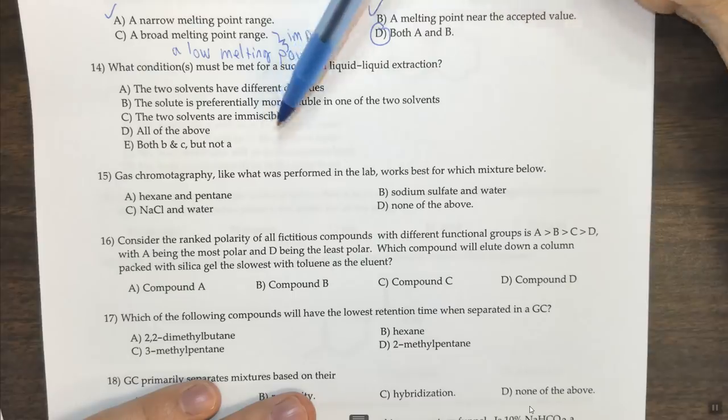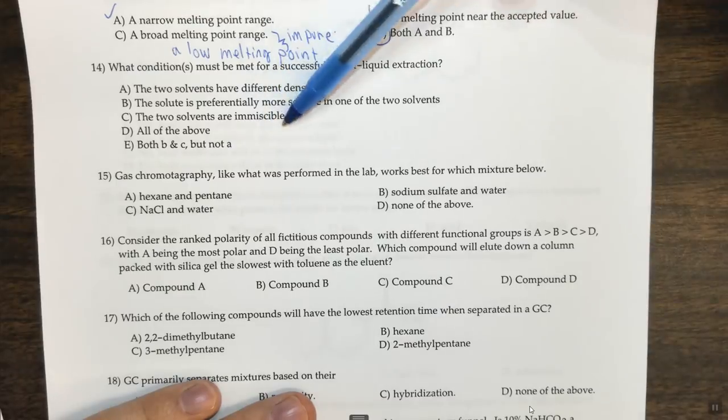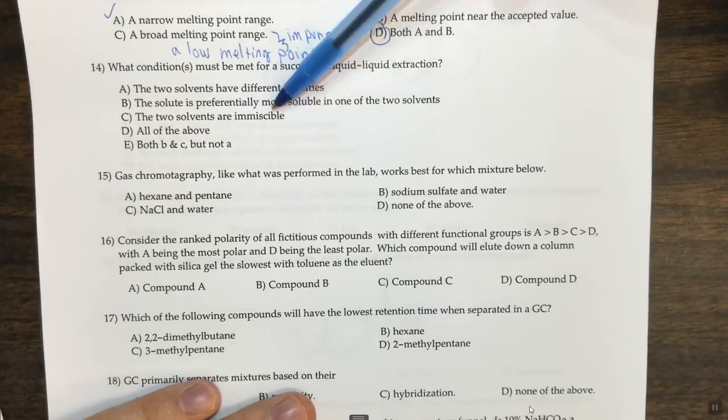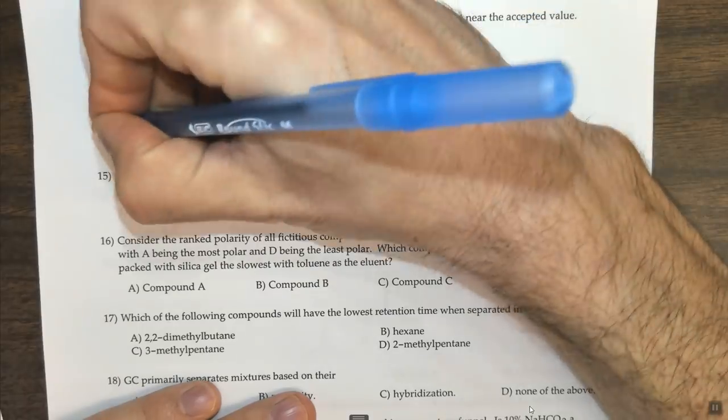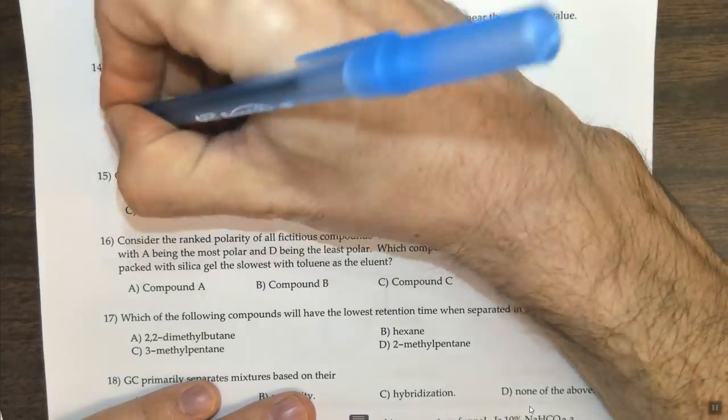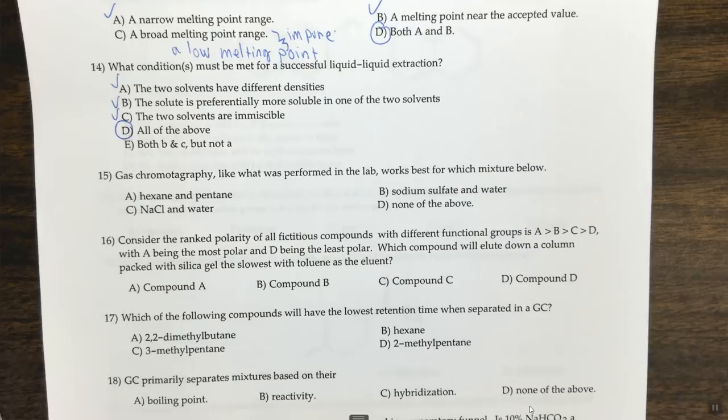The two solvents are immiscible. Of course, if you take water and acetone and you try to do a liquid-liquid extraction, you're only going to get one layer. You're not going to get two layers, so that's not going to help you. So in this case, all of the above information is required in order to have a successful liquid-liquid extraction.